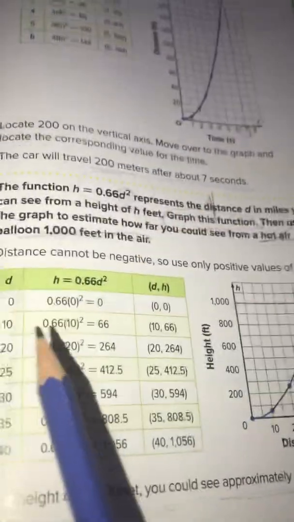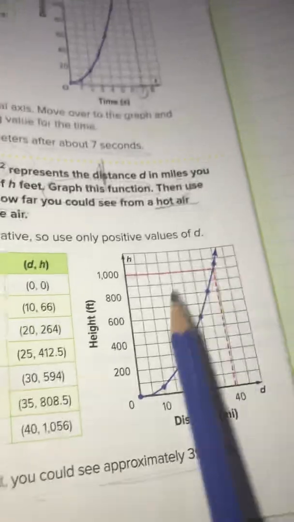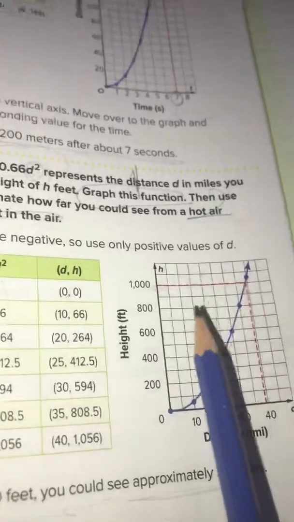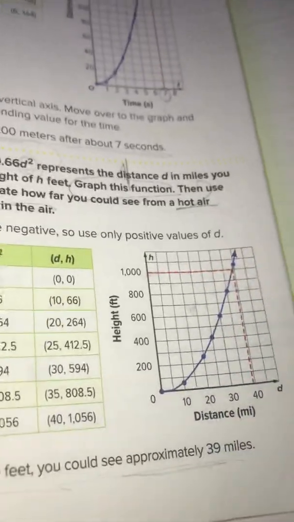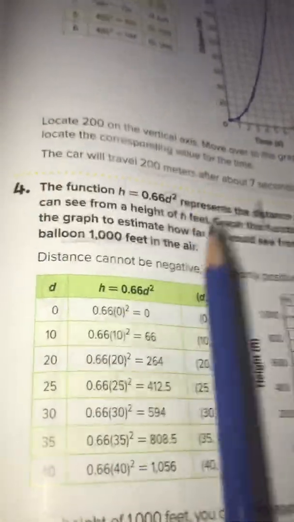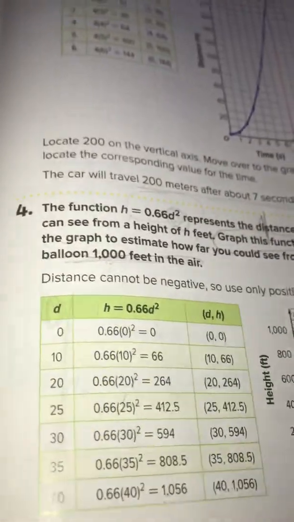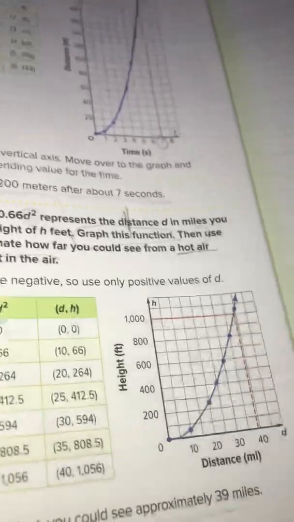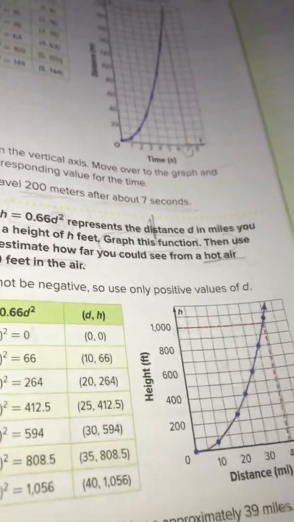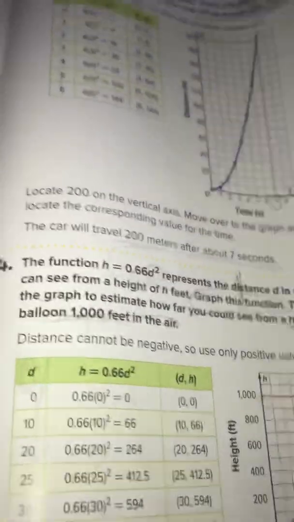So you'll be required to know how to make a table and how to use your graph to answer the question that has been asked. So do your examples, and then once you do your examples, then we'll see each other. Yes, we will see each other on Sunday.